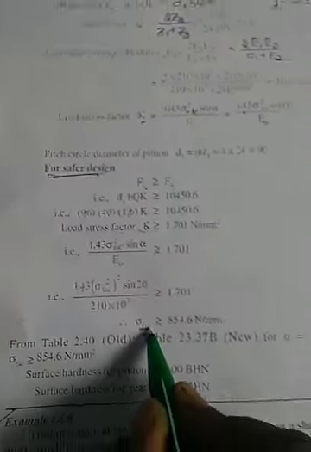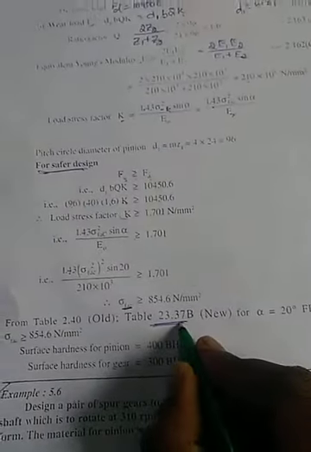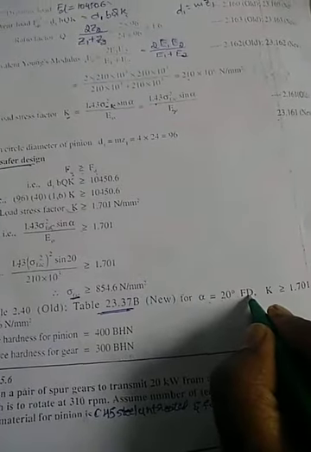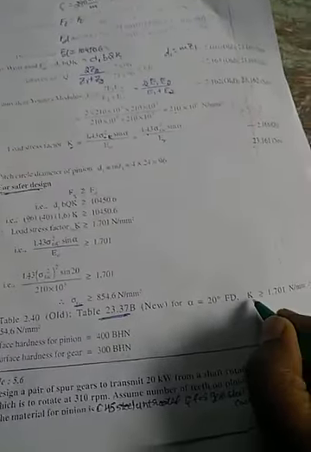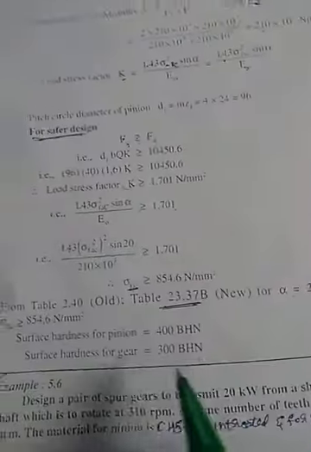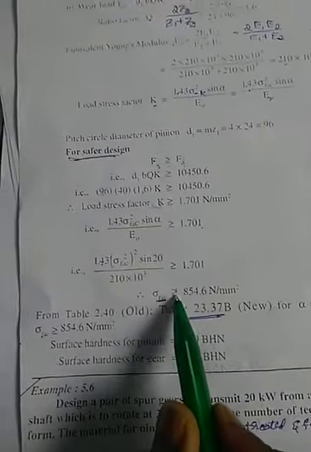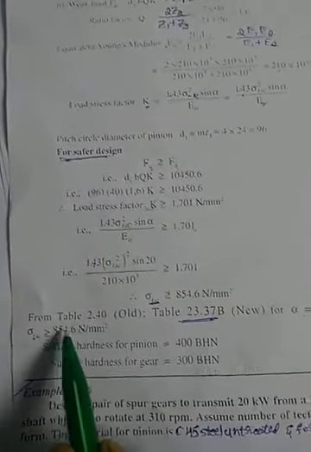Now, based upon the sigma F you got, see this is the table, table number 23.37b. For alpha equal to 20 degree full depth, K greater than 1.701 and sigma F greater than or equal to 8.5.